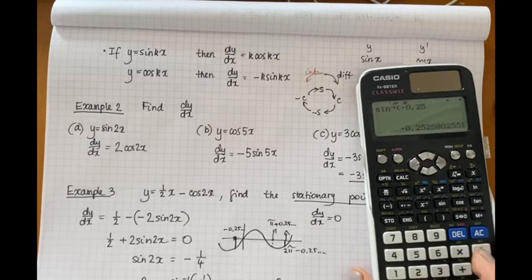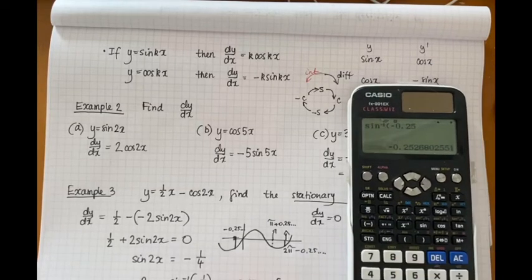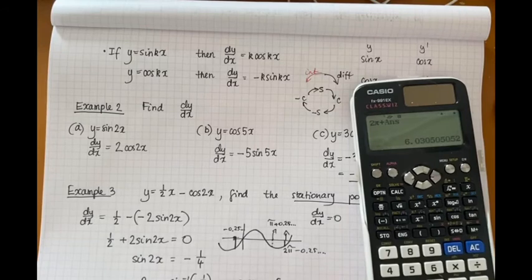So I'll do the second one first because it's easier. 2 pi plus my answer gives me 6.0305.